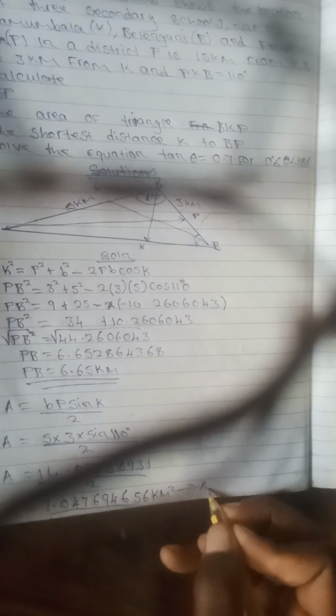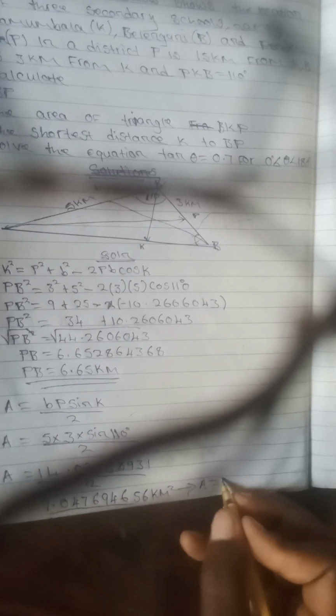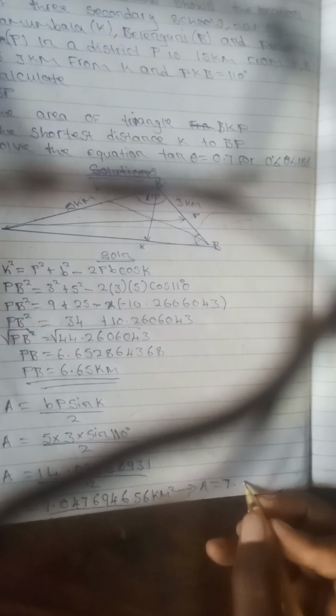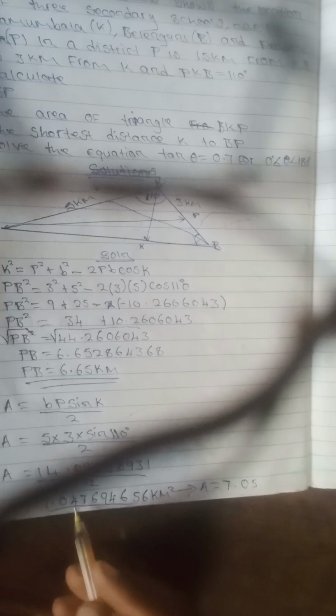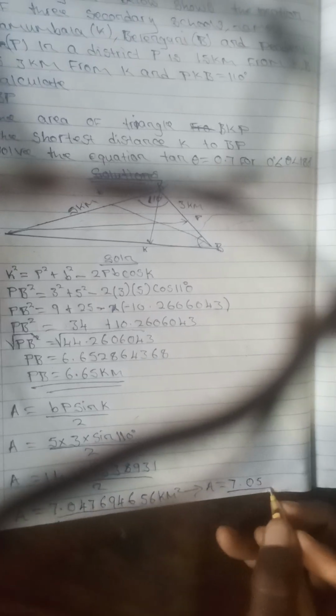But remember, we have to round it off into three significant figures. So when we round off this number into three significant figures, it will be area is equal to 7.05, because this number here, it's a 7, it's exceeding 5. So we need to get one from this and put it here, and the 4 will turn into 5. So this is our answer for area.